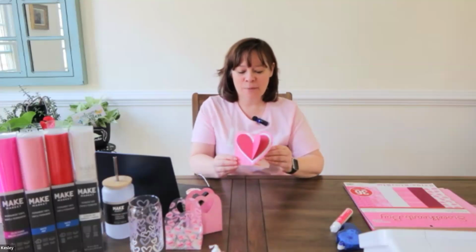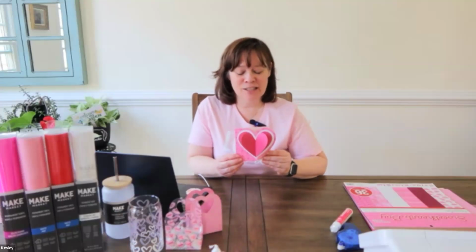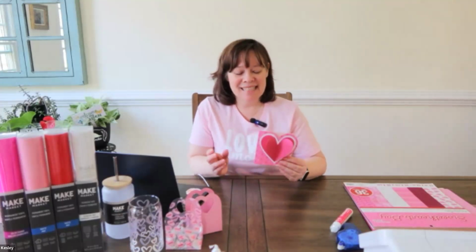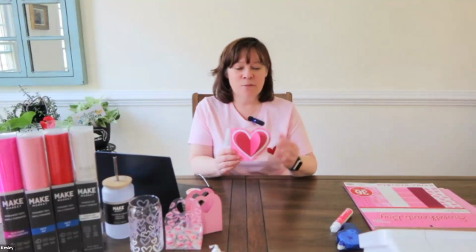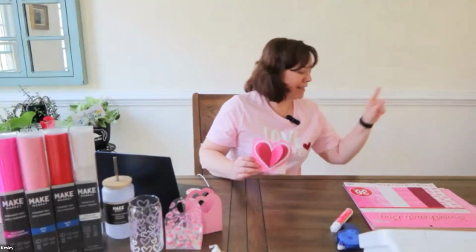The first item up is an invitation. So invitations are just a way to let people know, hey, come on over, we're having a party, let's get together. I thought this 3-dimensional heart invitation was super cute, very easy to make with your silhouette. Now I will be using the silhouette cameo and the adhesive mat. It's over there, so I'll grab that in a second. You guys can see that.